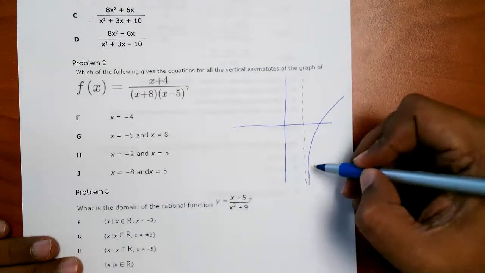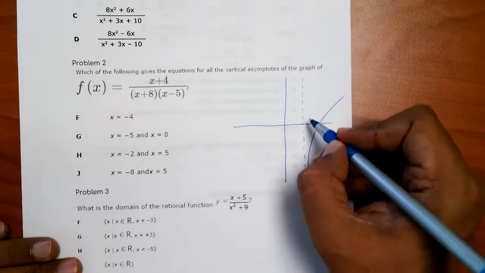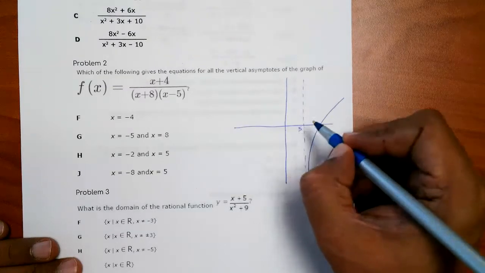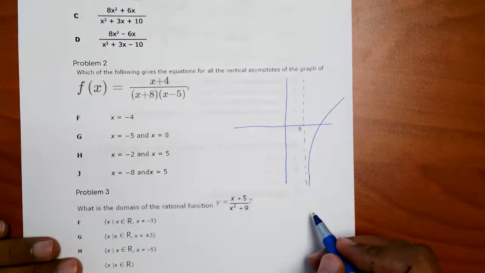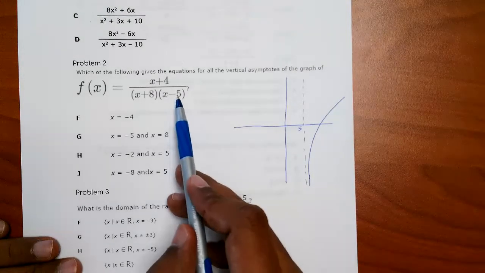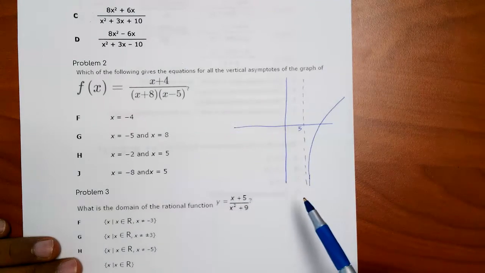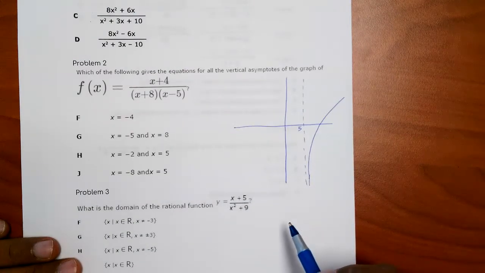So as you go on and on, it may try to get there. And let's say if this is equal to 5, so that means x is equal to 5 is your vertical asymptote. And you can see that it comes directly from the denominator. You make your denominator equal to 0 and you get the vertical asymptote.